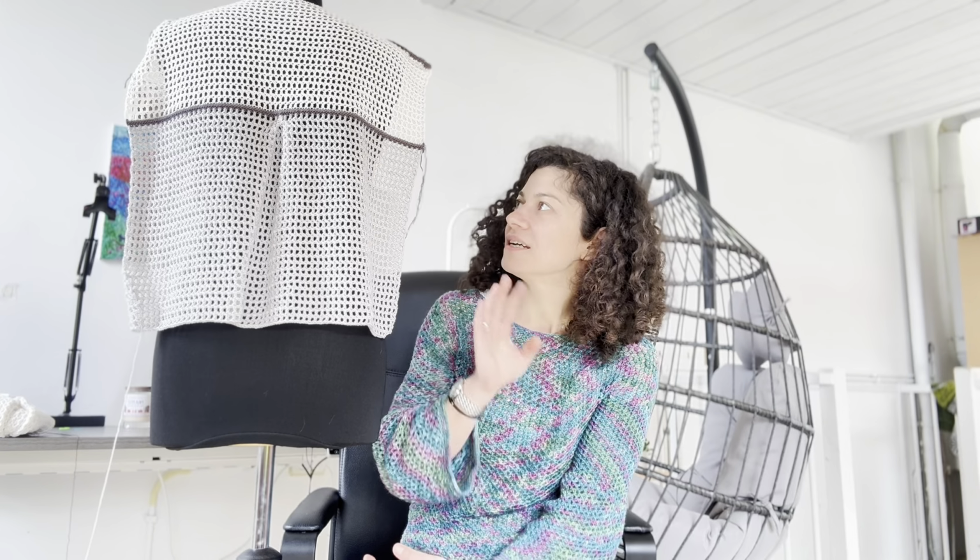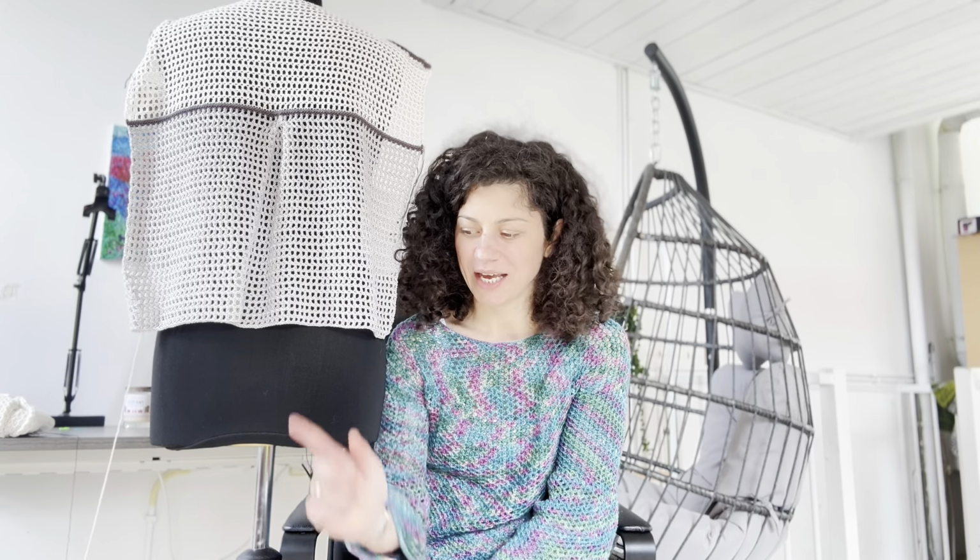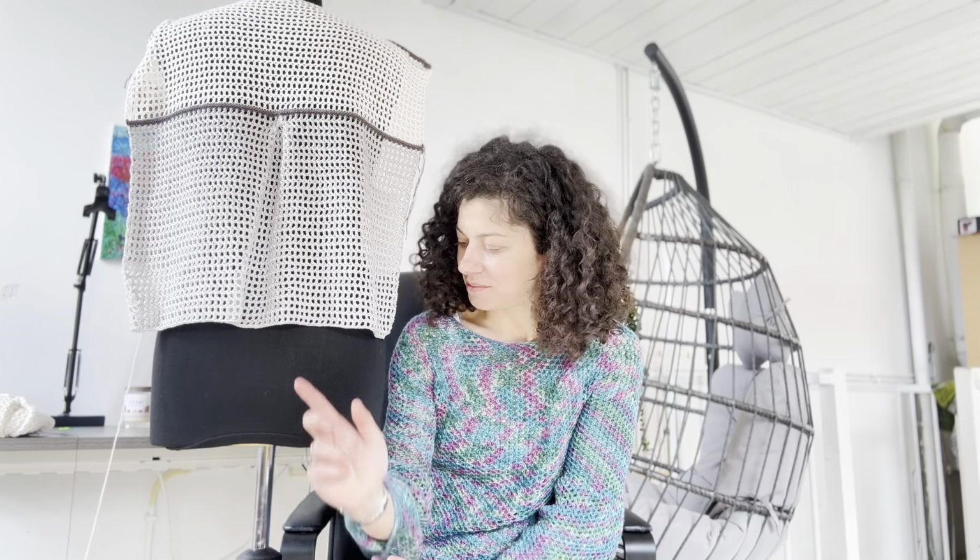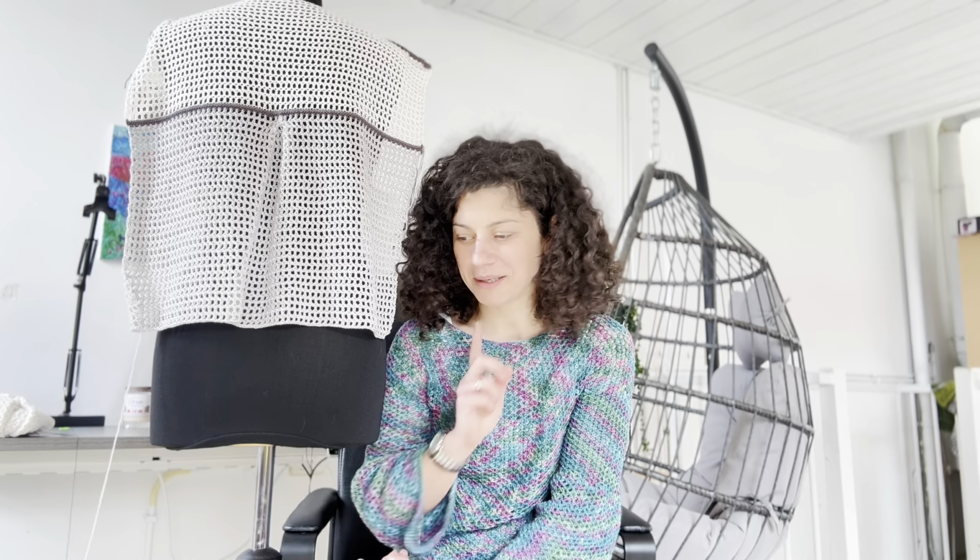So now that I've finished most of the back, I just need to see how the shaping at the bottom works, and then I can start to work on the black dress again, because I will use the same structure, the same construction as this one.